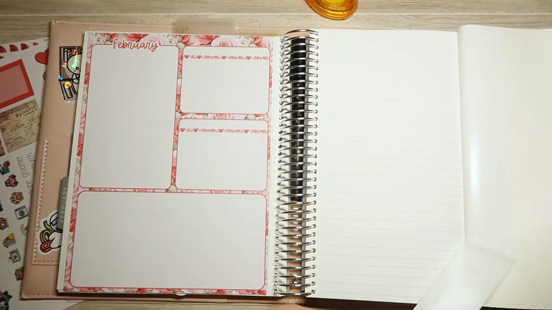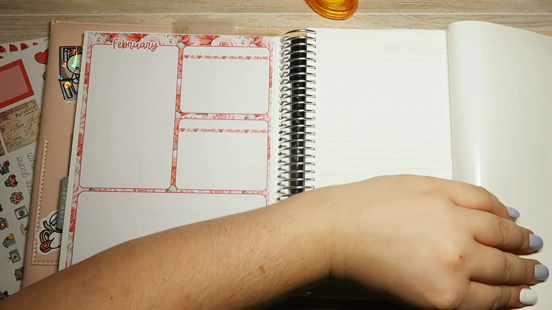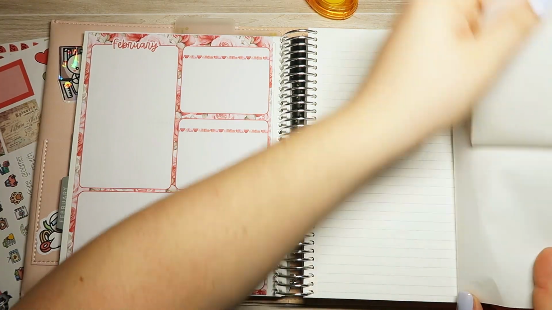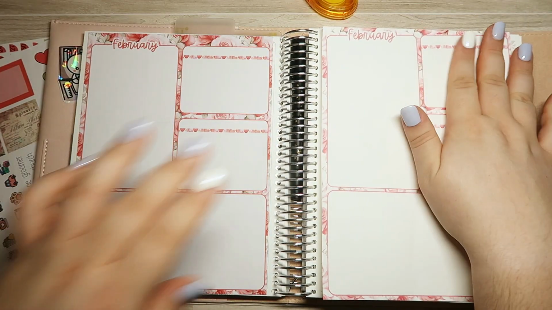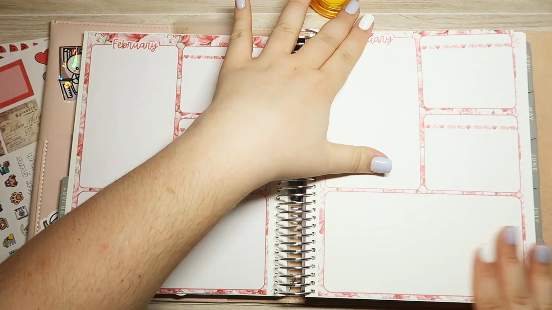I don't understand why the sticker won't go on. That is what these pages are used for.